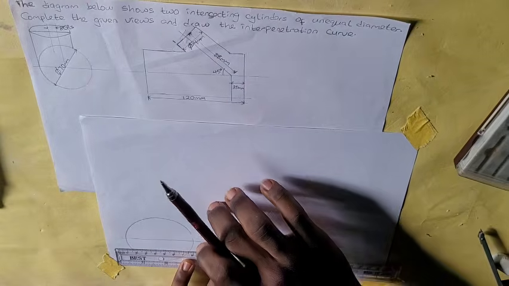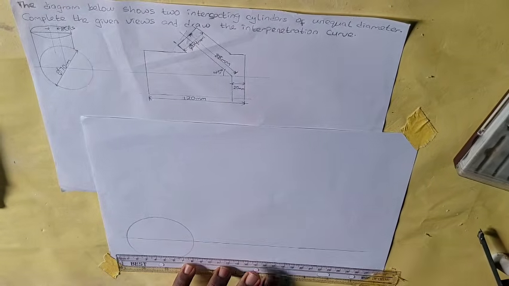So I'm going to draw a straight line and mark out 70 millimeters on it.